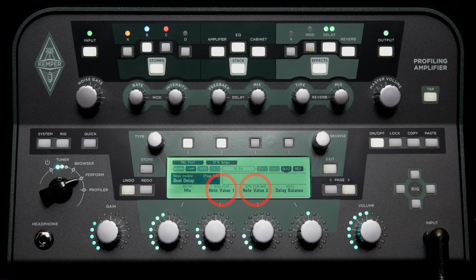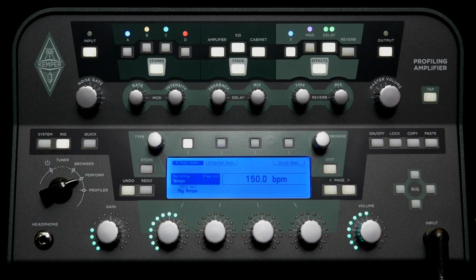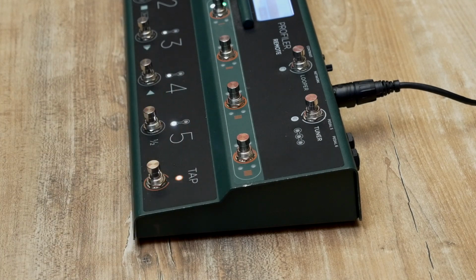The tempo can either be entered in beats per minute using the slider, or you can simply tap in the song tempo in quarter notes using the tap button on the profiler or the remote. Let's take a look at a few different examples.